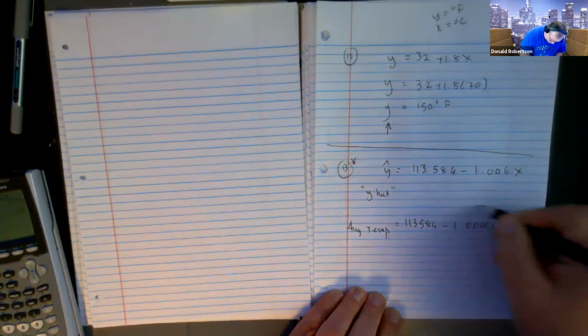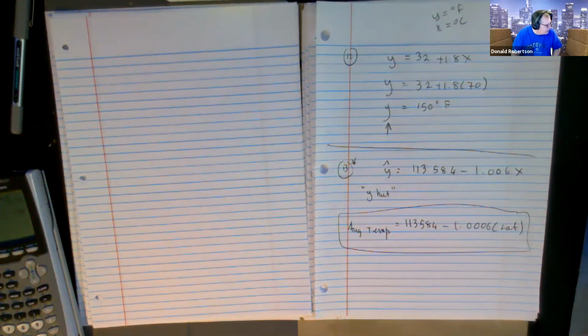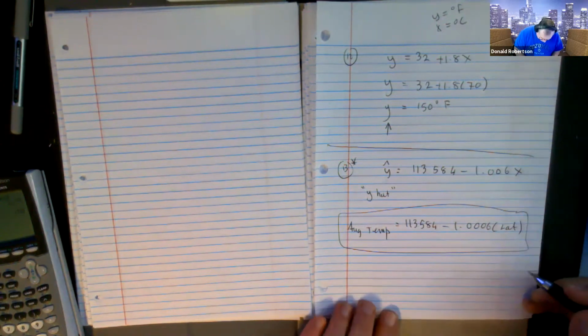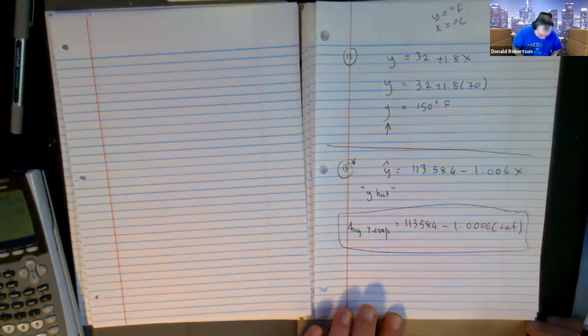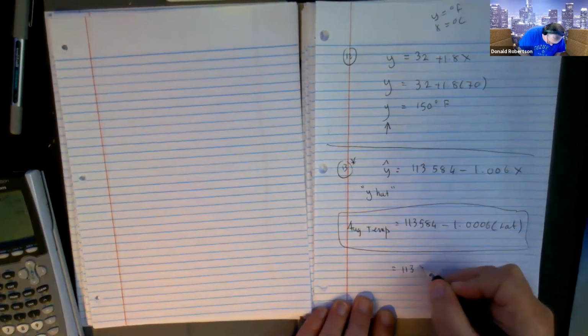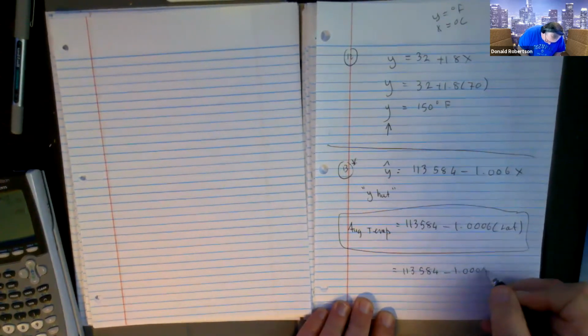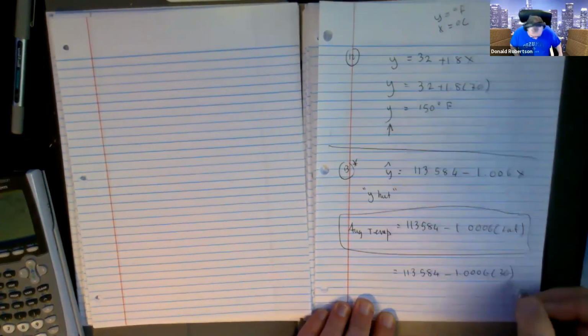So when you write the formula like that, it makes it a lot easier when they then go and ask you things like, suppose the latitude was 30 degrees. Then wouldn't the August temperature be this ugly decimal, take away 1.0006 times 30?